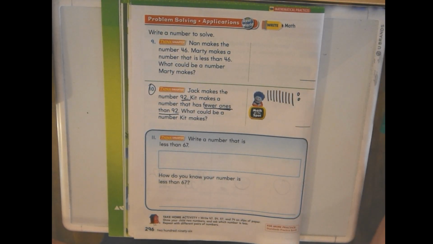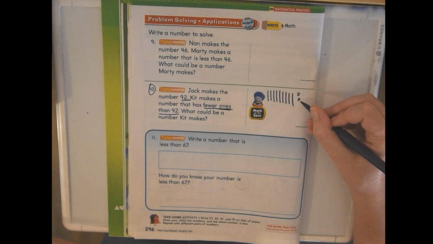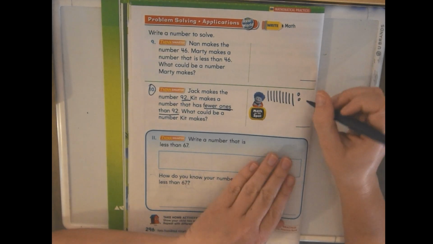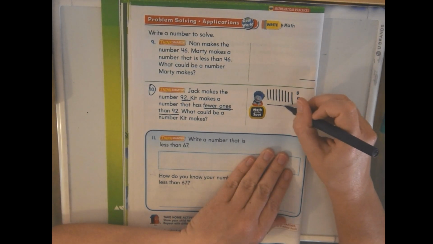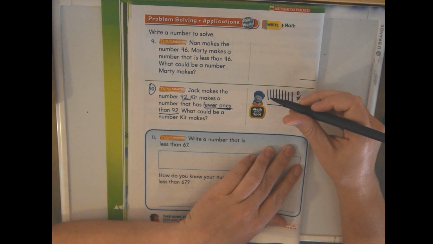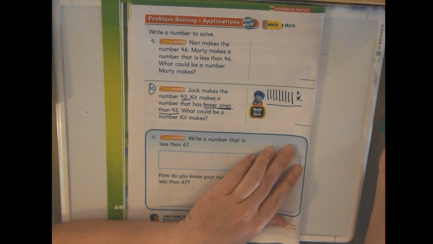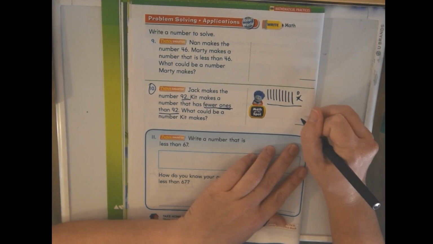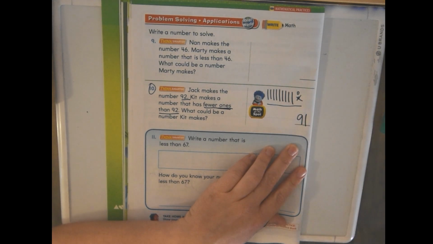It's going to have the same amount of tens, but fewer ones. What is fewer than 2? Only 1, right? So if I were to take one of those out, right, what number do I have? I have 9 tens and 1 one. That would be 91.